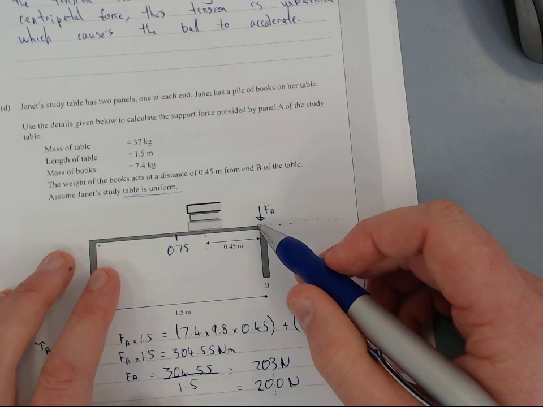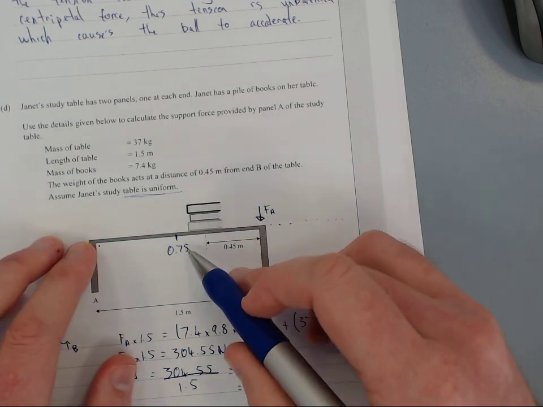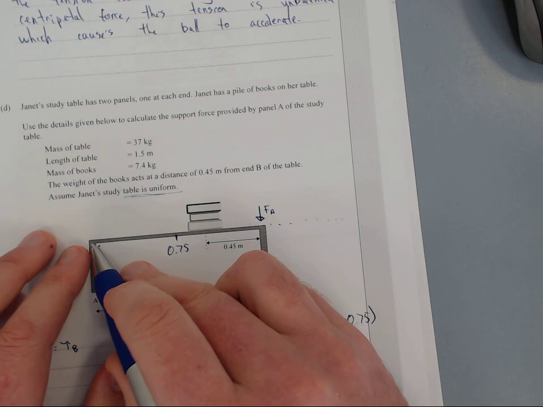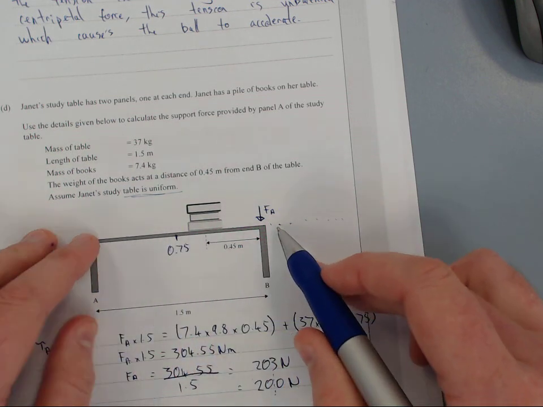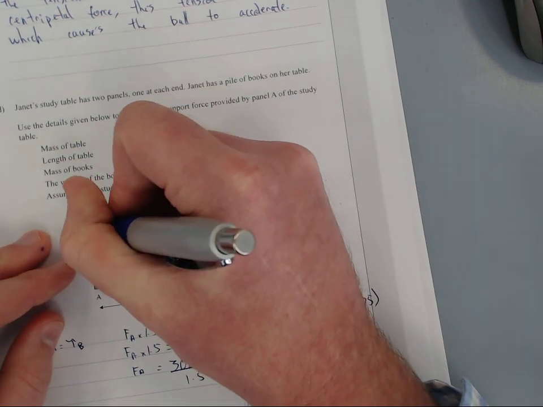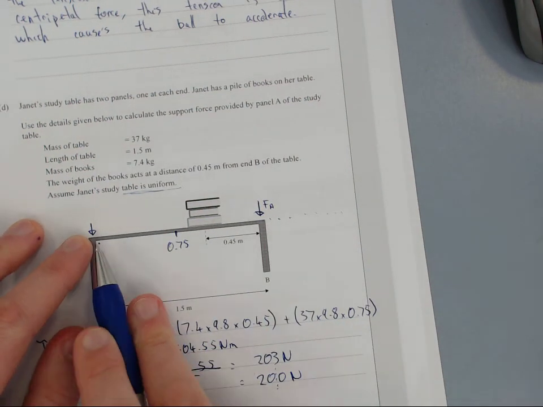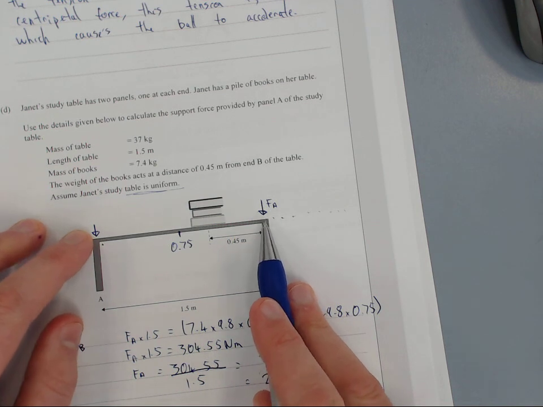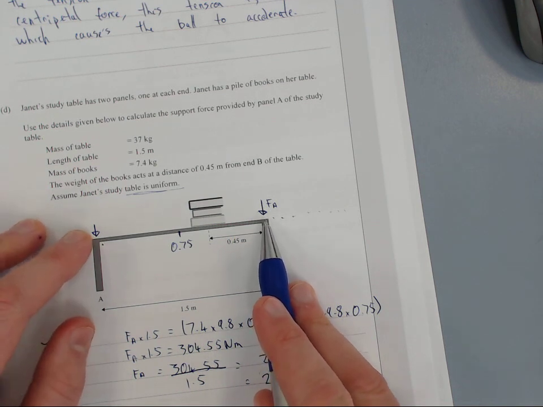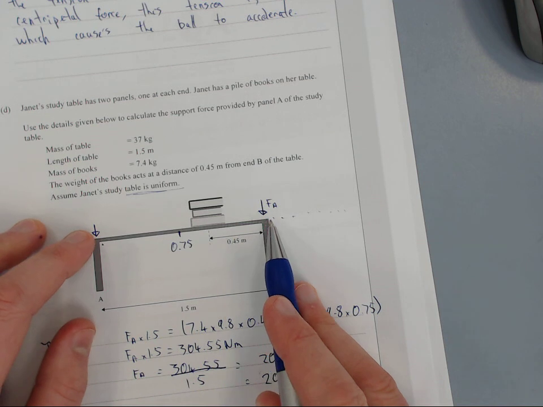If I got rid of the table and just had a length of wood with no mass whatsoever that you could push here, how much would I need to push to generate this amount of torque around here? And then that force is the force required to generate that torque.